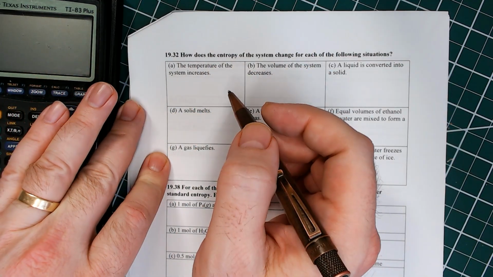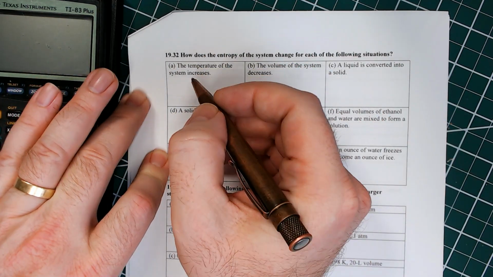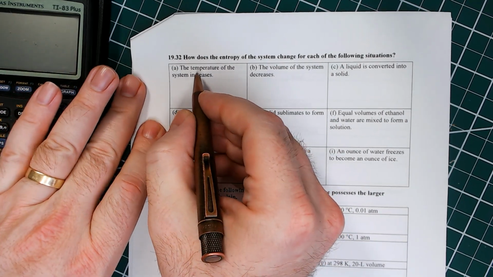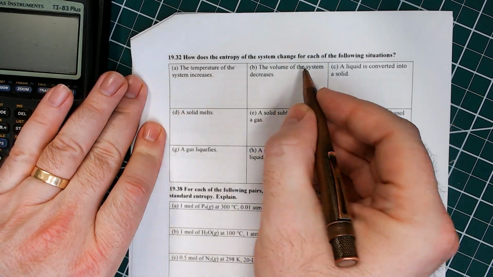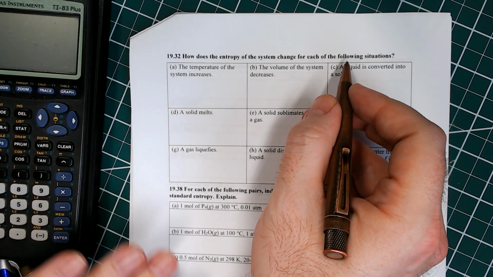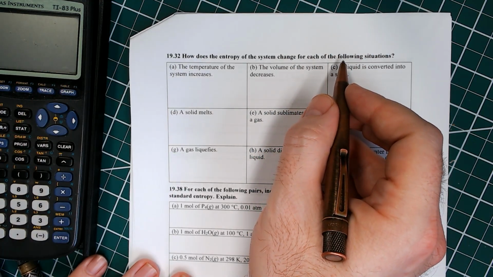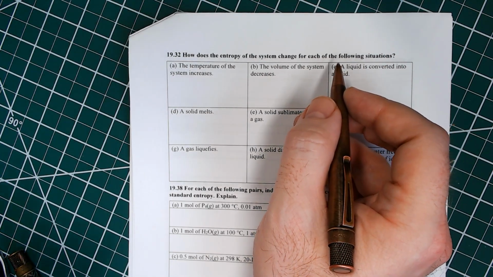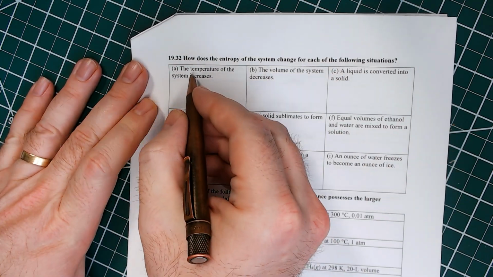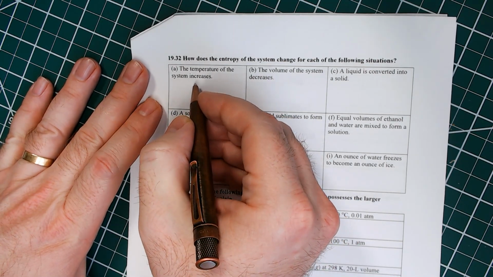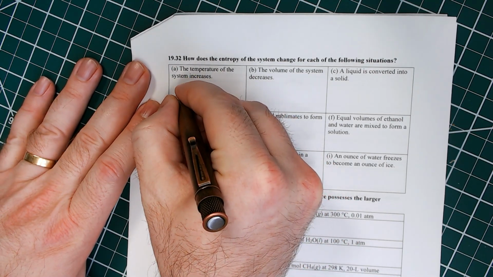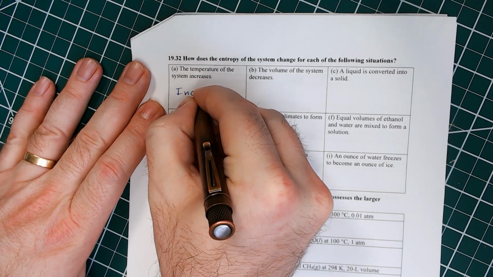All right, I'm assuming that you just stopped the video and you have tried them on your own. So we want to say, how does the entropy of this system change for each of the following situations? In other words, does it increase or decrease? Some of these will be quite obvious and others will be less so. Here, the temperature of a system increases. Well, if the temperature increases, the entropy will increase. So I'm going to write increase there.